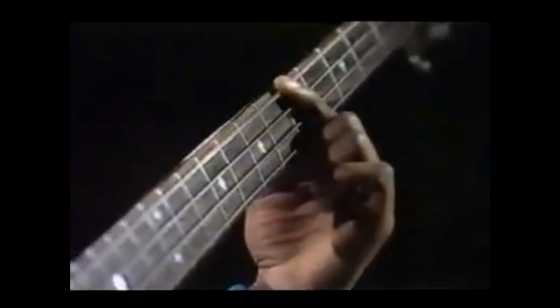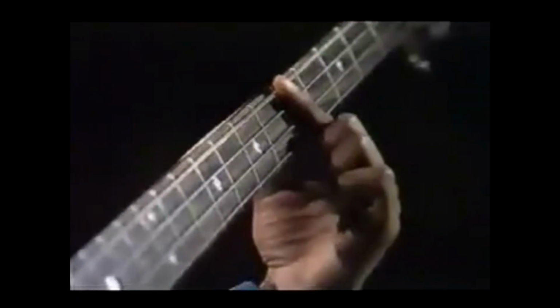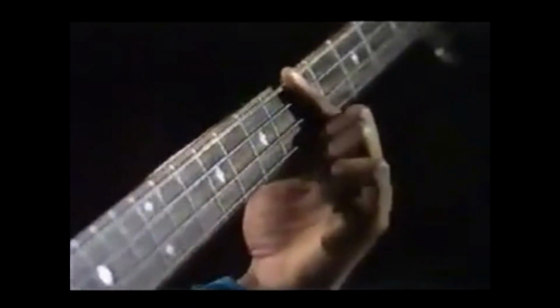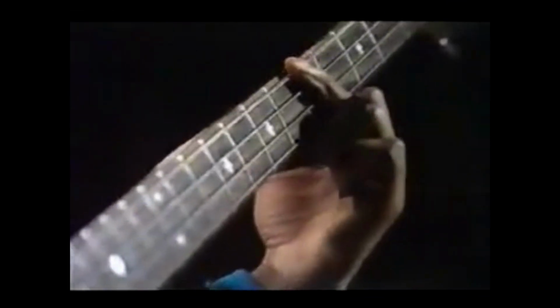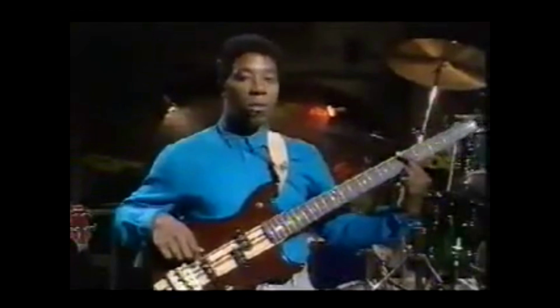A, then D, then E, then D, and then A. Now all you've got to do with your one finger is add a bit of rhythm. So we'll get some rhythm from Jeff.